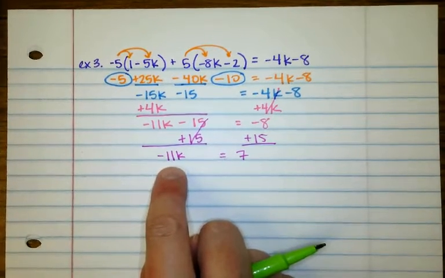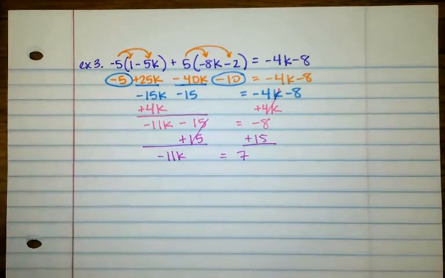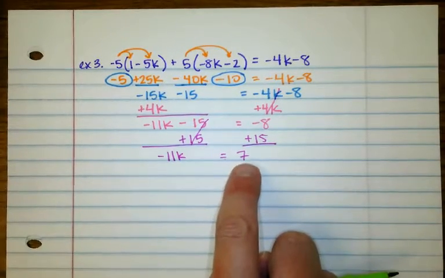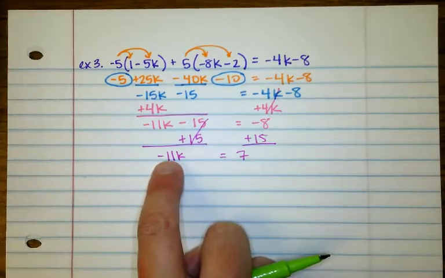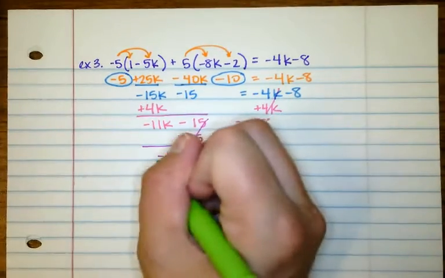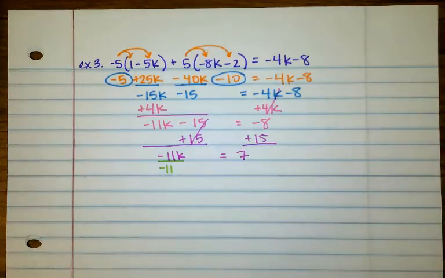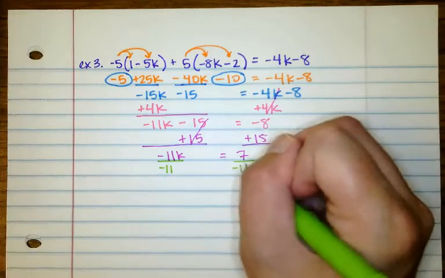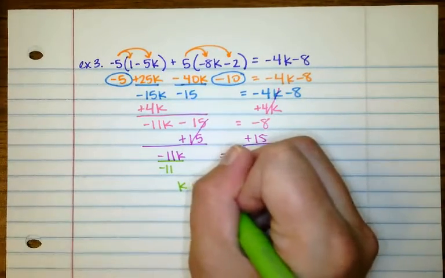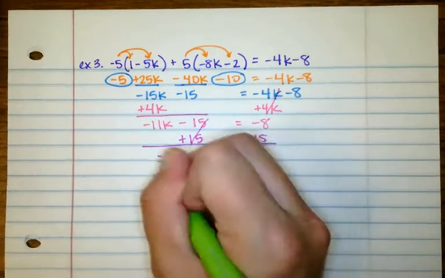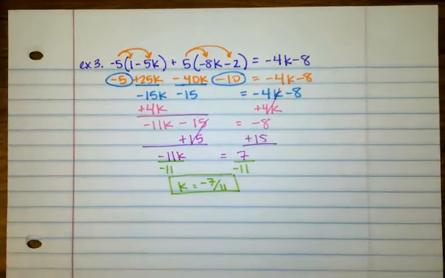Good question. Okay, so guys, we don't divide by the constant. We divide by the coefficient. So we want to divide by the negative 11. Okay? So we divide by the negative 11. My k is equal to negative 7 over 11. All right? Y'all feel okay?